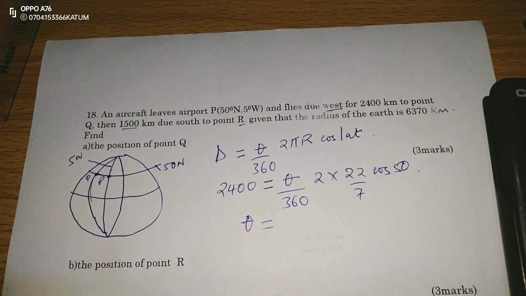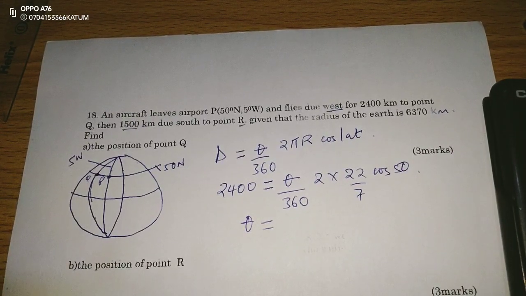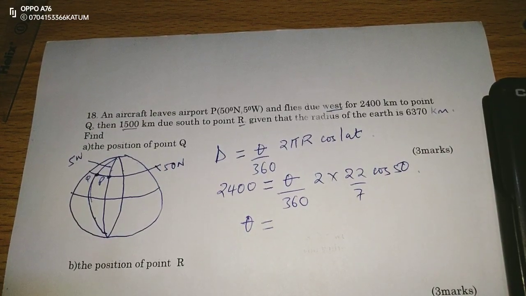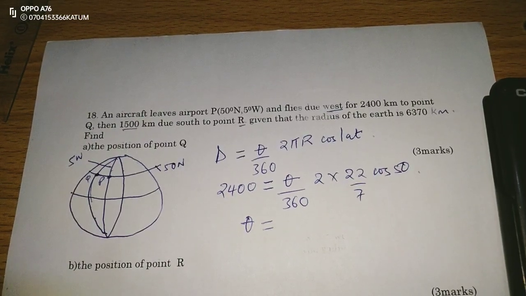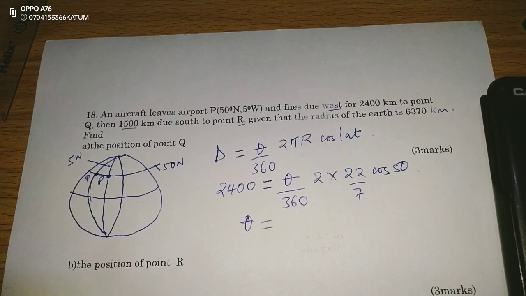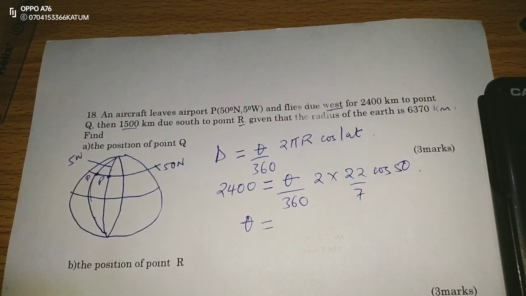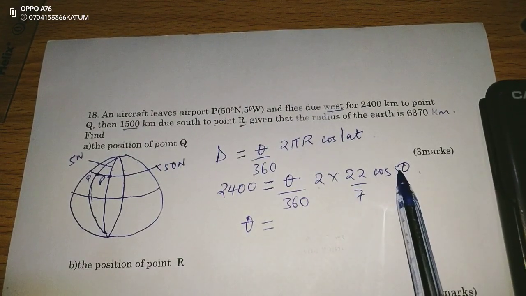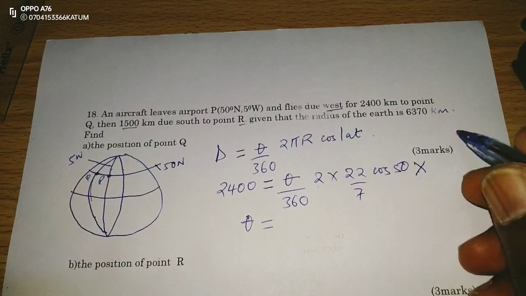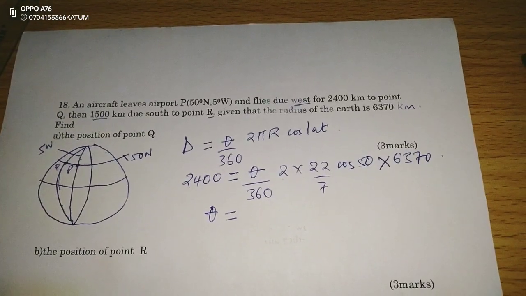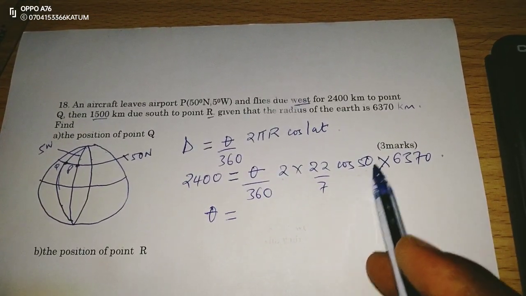So now we need to remain with theta, by multiplying 2400 with 360 and 7. Sorry, let me check that. Theta over 360 times 2 pi r, where r is the radius of the Earth, times cosine of 50.